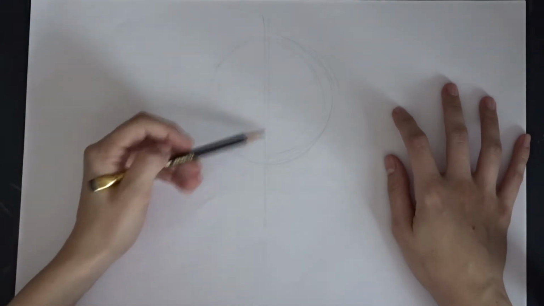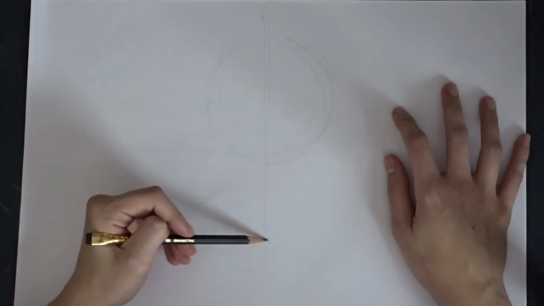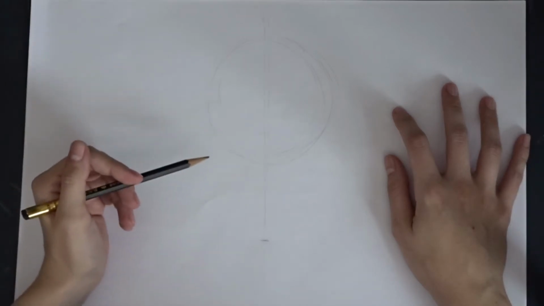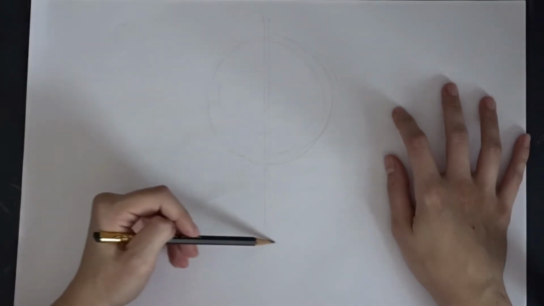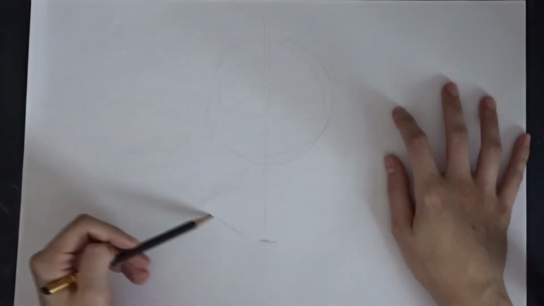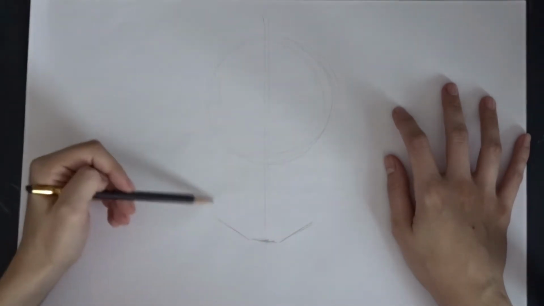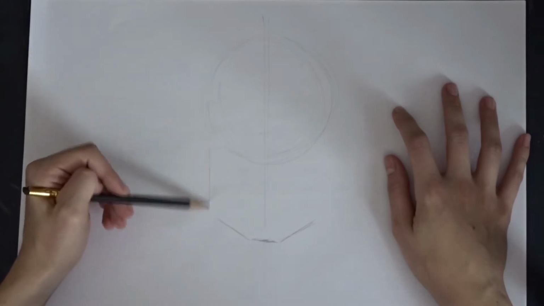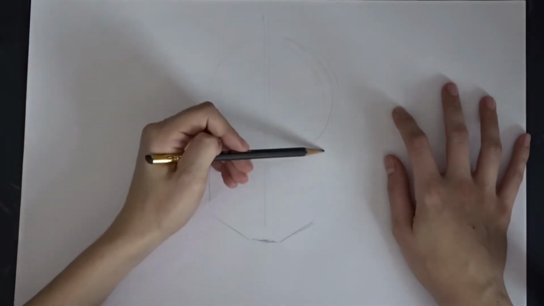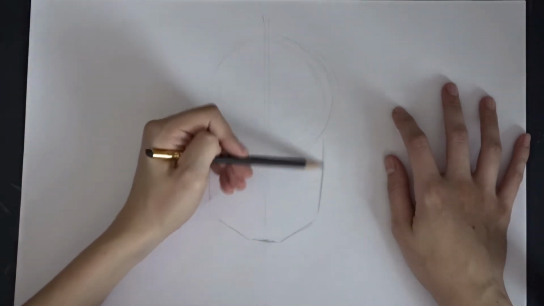So speaking of jaw, let's go ahead and make a little mark where I want for my jaw to end. That's the chin right there. And I'm going to draw 2 angled lines like this. And then I'm going to draw 2 straight lines connecting up to that circle I originally drew, like this.